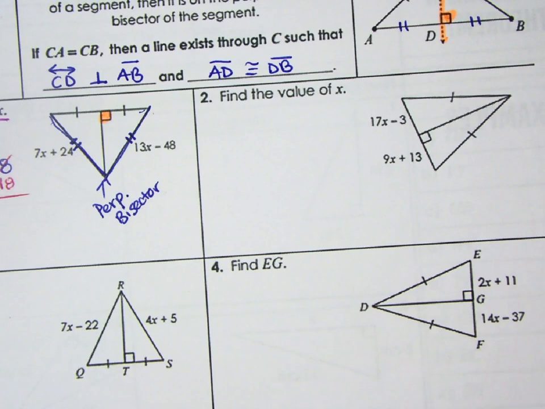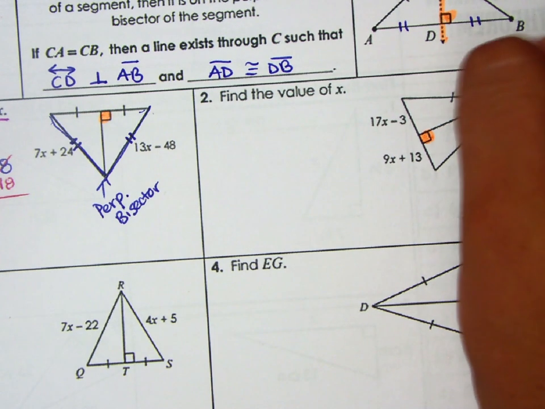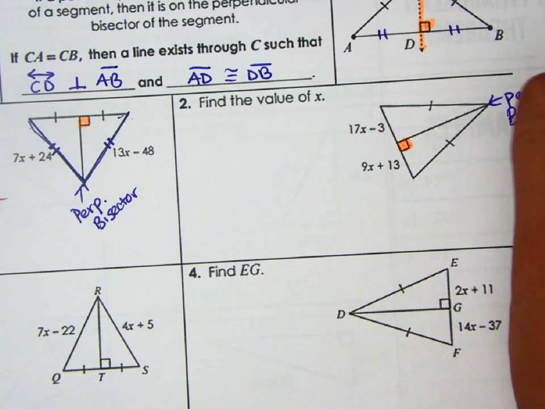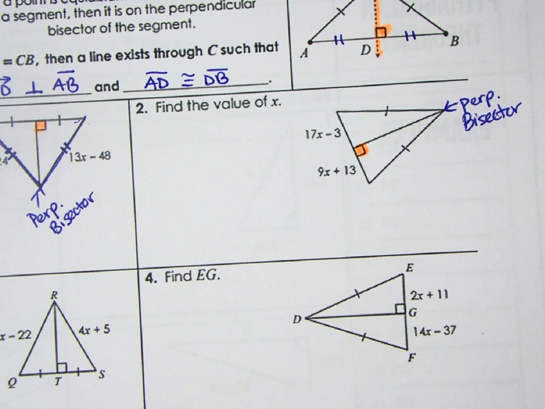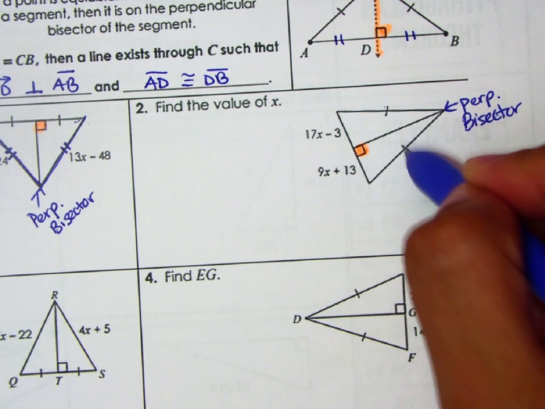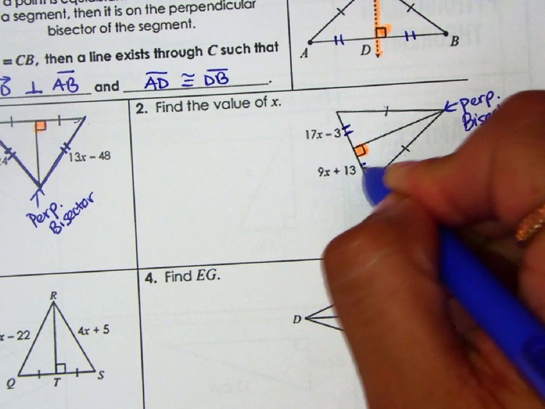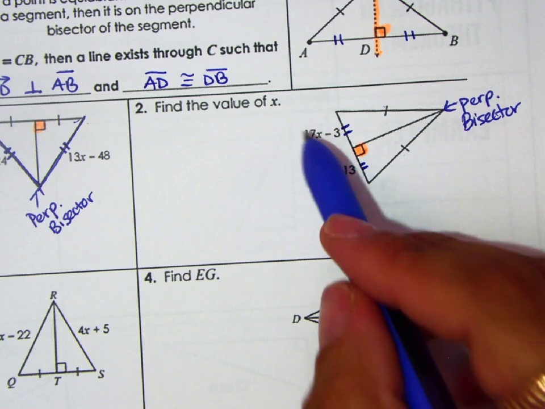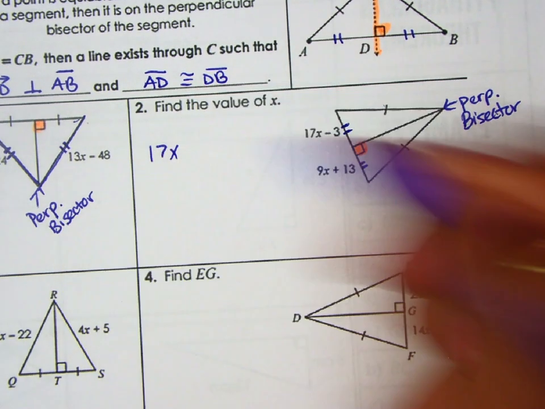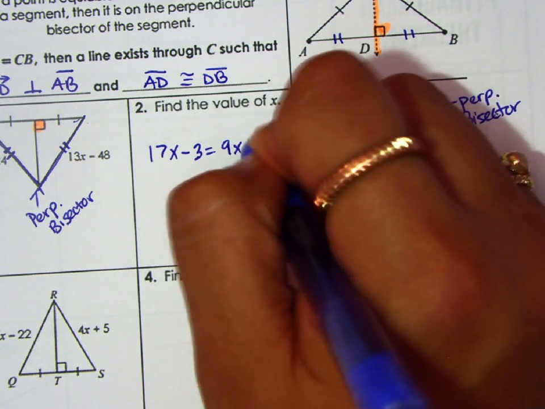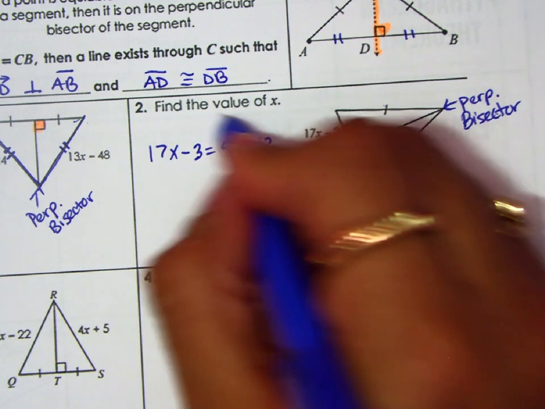Let's look at what you're given. You have the 90 degree angle formed right there. So you are to assume that this is your perpendicular bisector, and then apply what you know about it. So the perpendicular bisector means that these 2 are equal, but then remember that also means that these 2 side lengths are equal. So therefore, these 2 expressions are equal. So 17x minus 3 equals 9x plus 13. And we solve for x.